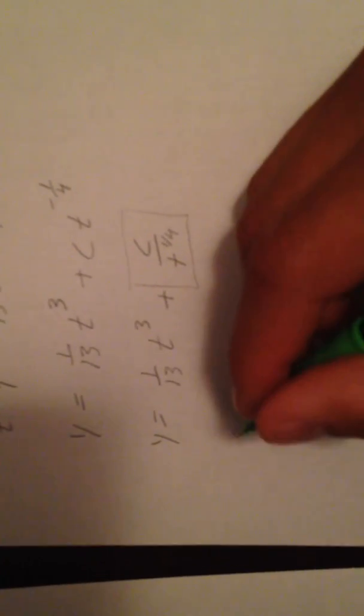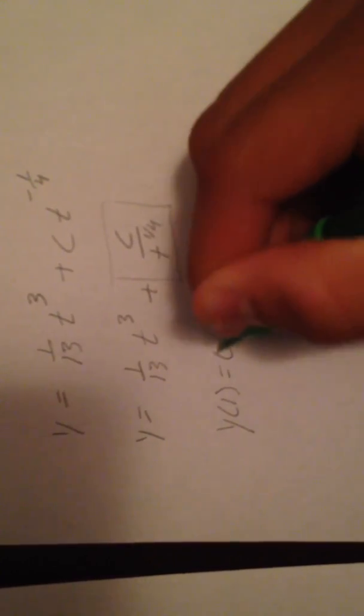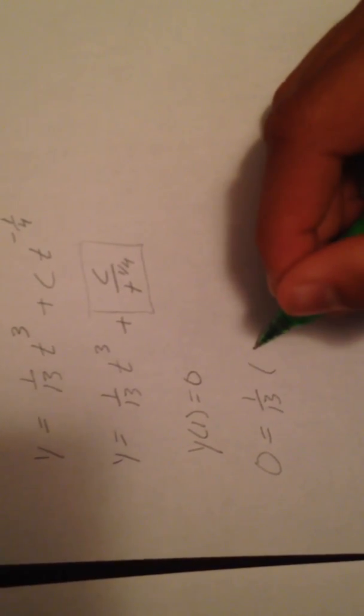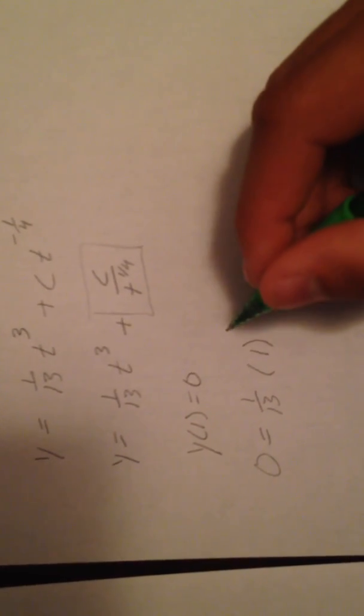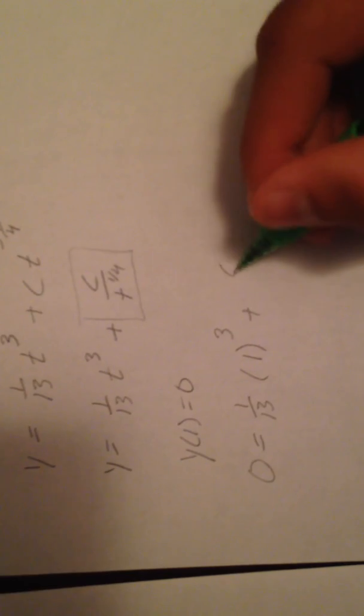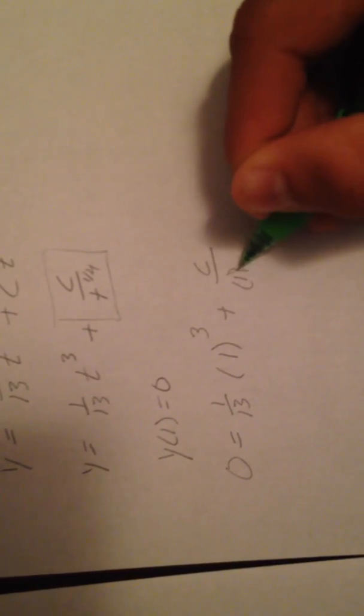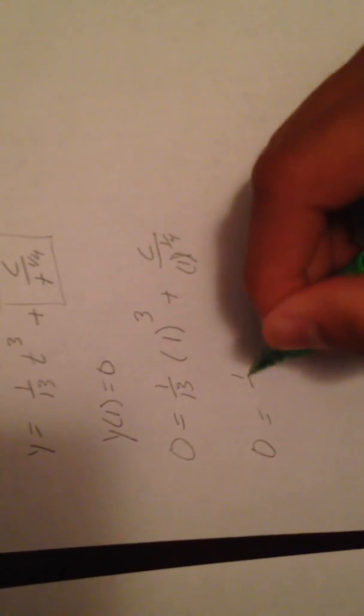Now, the initial condition was y of 1 equals 0. So we're going to plug that in and get 0 equals 1/13. Plug in 1 for your t. Okay, so you should get 0 equals 1/13 plus c. So your c should equal -1/13. So once you find your c, just plug that into your equation.